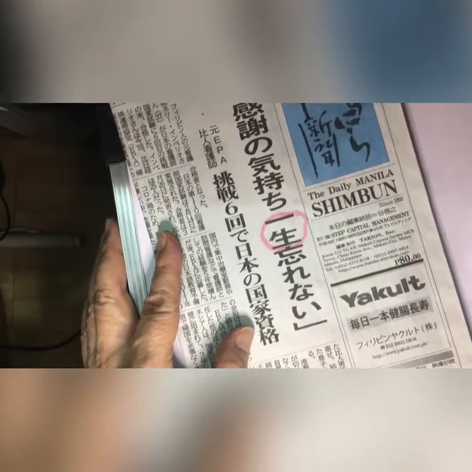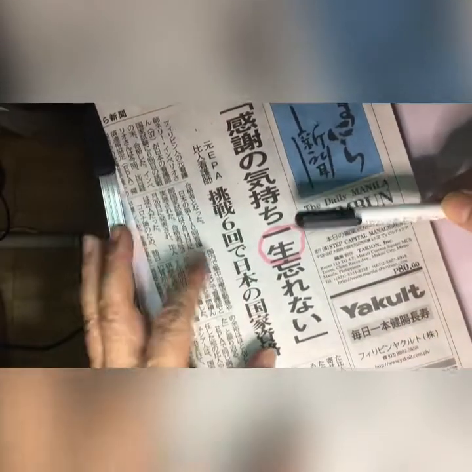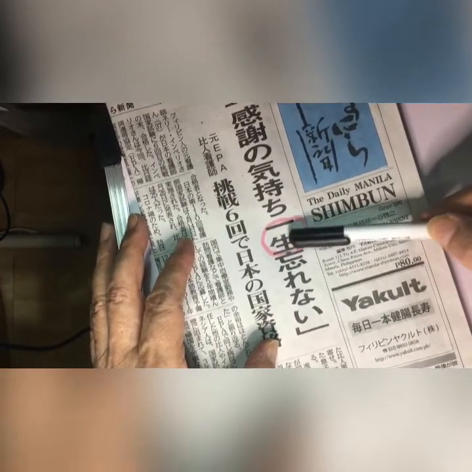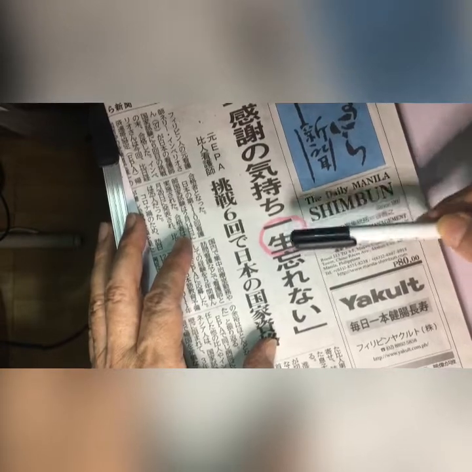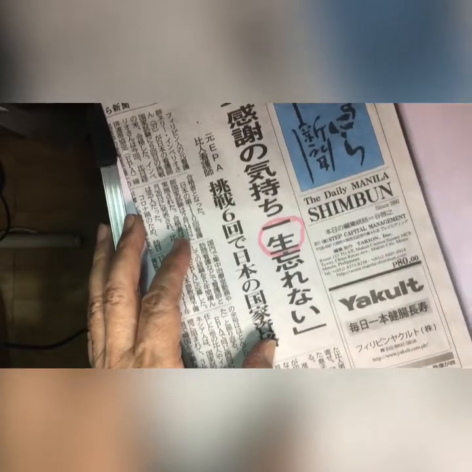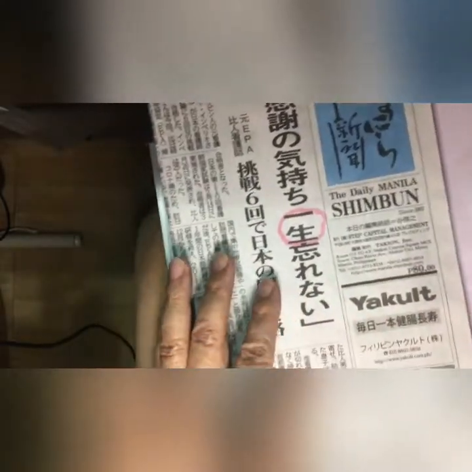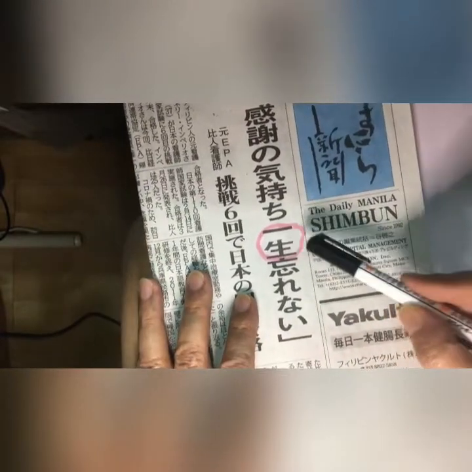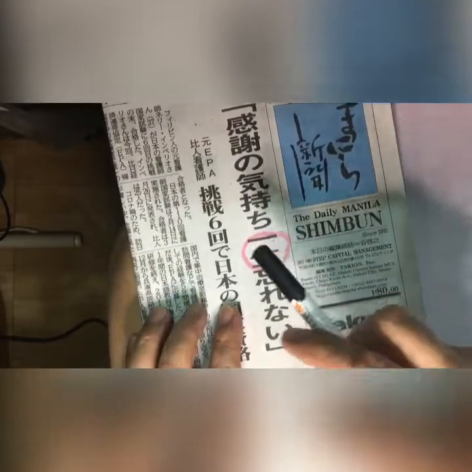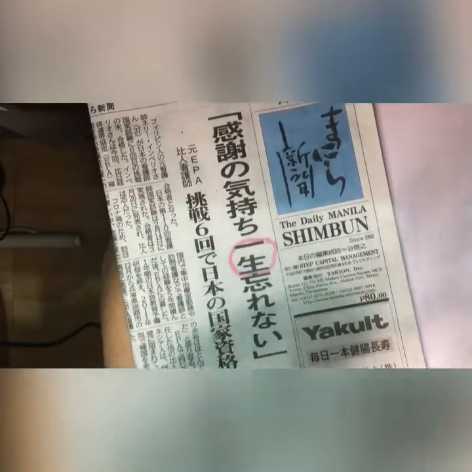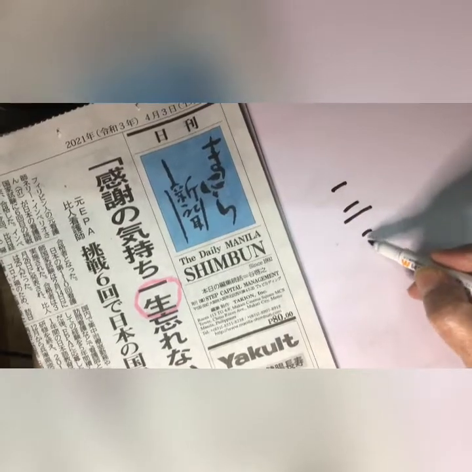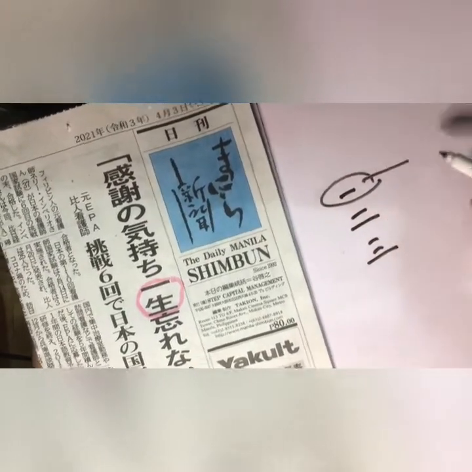Okay, so here we have two kanjis, no? Ichi, and then this is umareru, no? To give birth, no? So you have two kanjis here, so compound kanji. And the reading of this is, I'm sure JLPT N5 has taught you this one, because the counting, right? The counting ichi, ni, san, right? So this one is ichi. You read this as ichi.